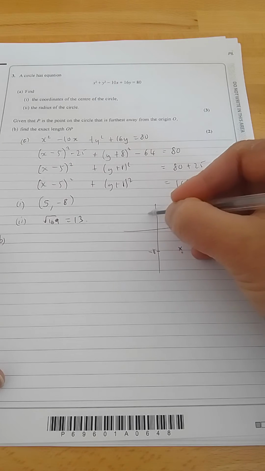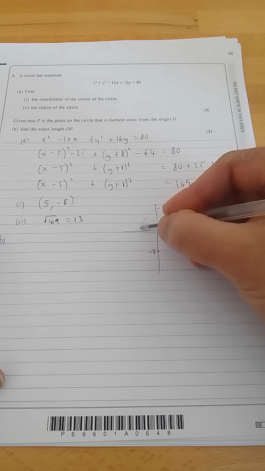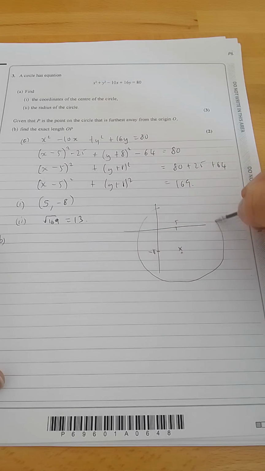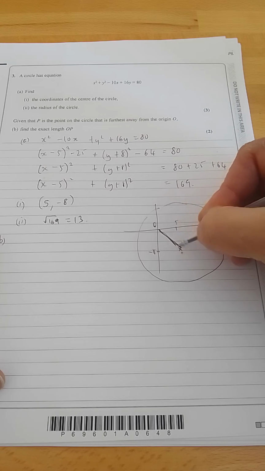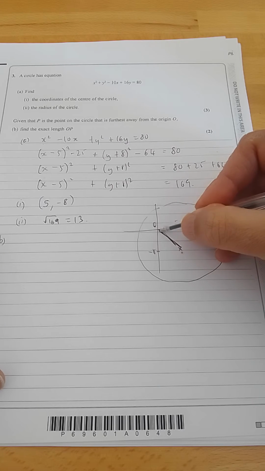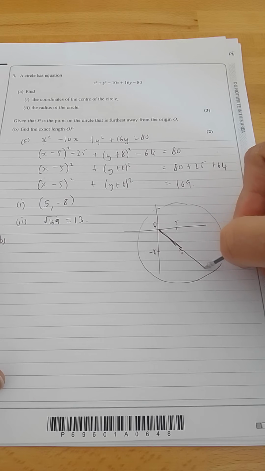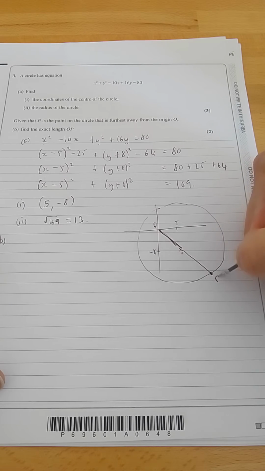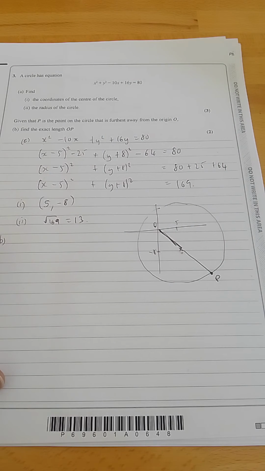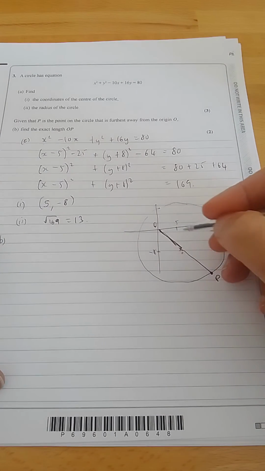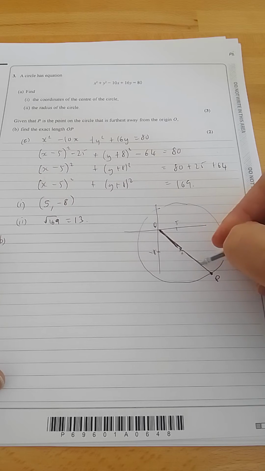So the circle, since it's a radius 13, will go past the other side and it will go all the way over there. And O would be here. So we can see that the furthest part of the circle is a straight line through the centre and then to the far side. P will be over here. Now we don't actually need to find that exact line or anything like that. All we need to do is find this part of the distance and this part of the distance and add them together. Now from the centre to P is a radius, so this part from here to here is 13.